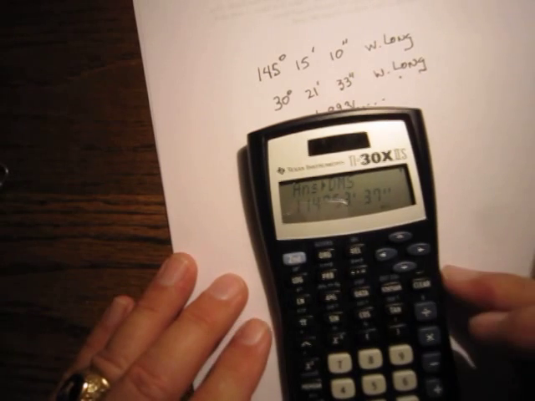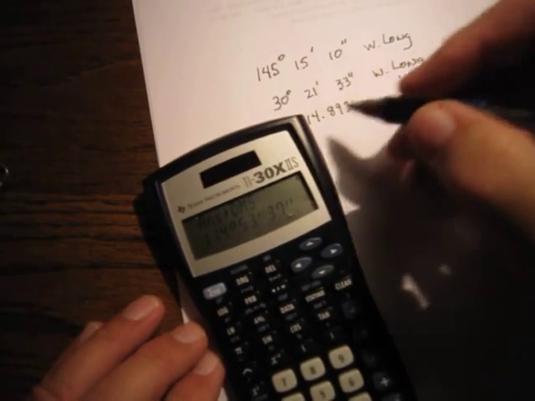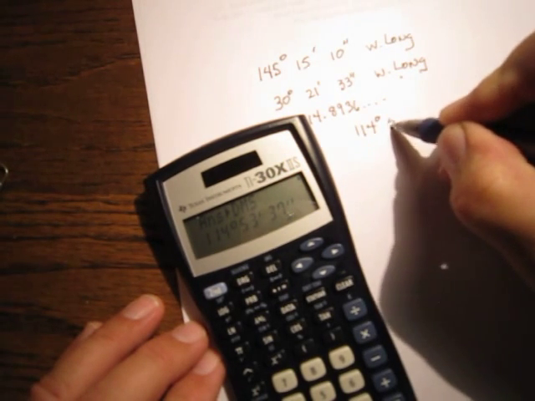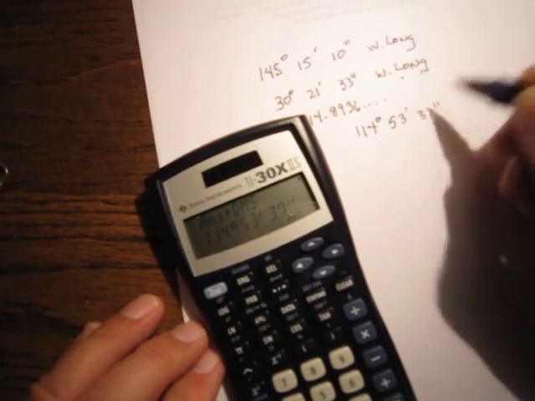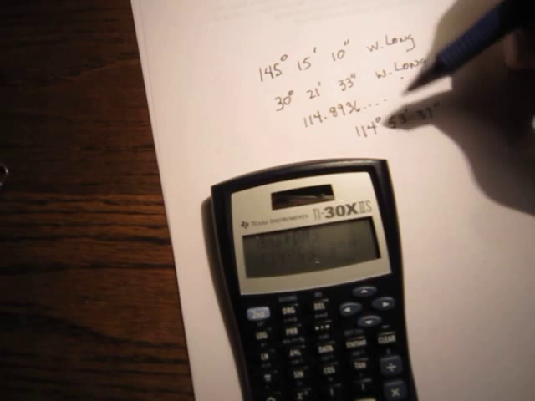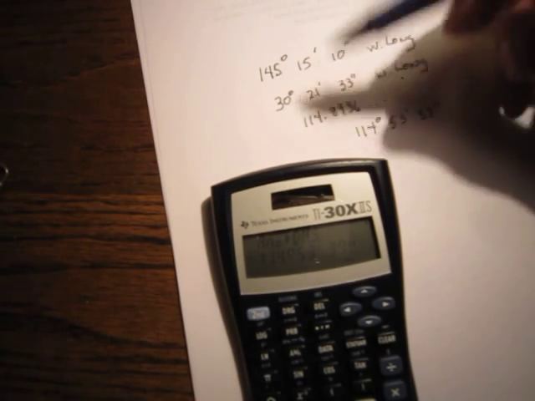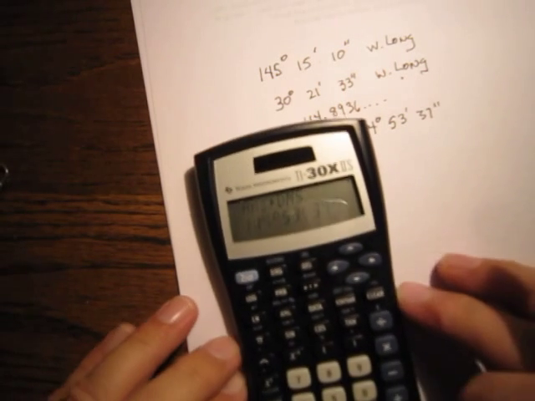We hit it again, and it gives us the answer. The answer is 114 degrees, 53 minutes, and 37 seconds. That's how far the sun is from us around the earth. 114 degrees, 53 minutes, 37 seconds.